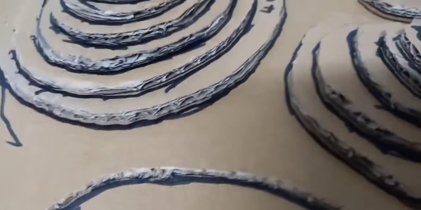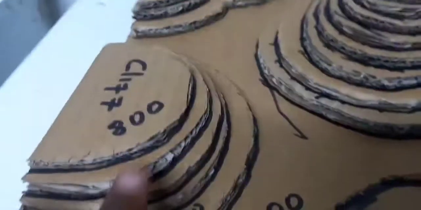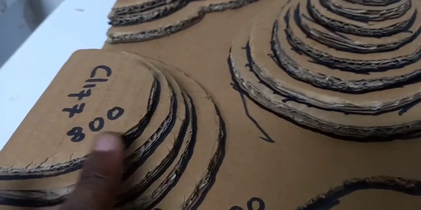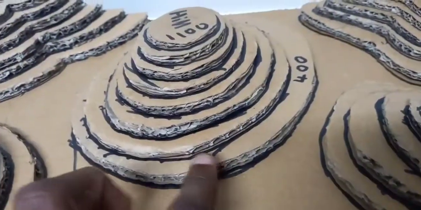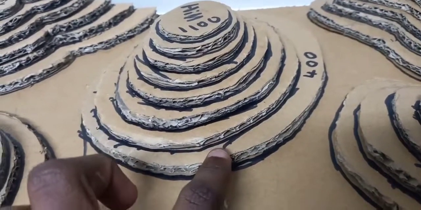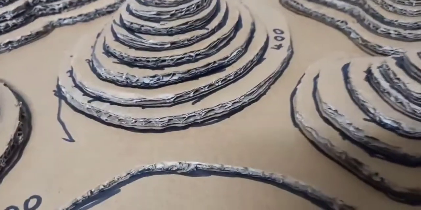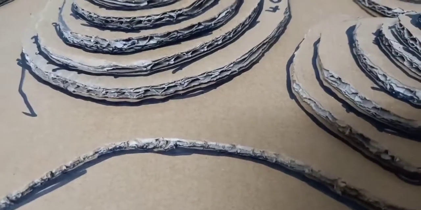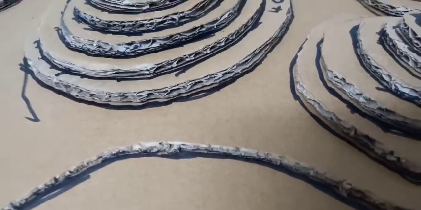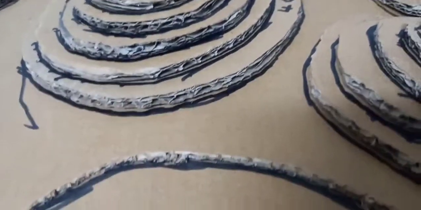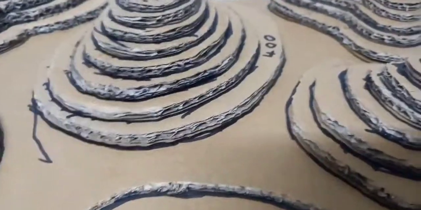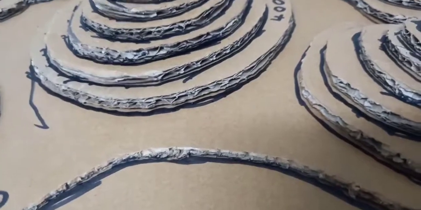Contour lines are close together in steep terrain and are far apart in flat surfaces. For example, you can see here, it's not quite steep, but it's still steep. And then here, you can see at a lower level, it's more gentle, which means the contour lines will be far apart. Every fifth contour line is thicker or bolder. This is known as the index contour.